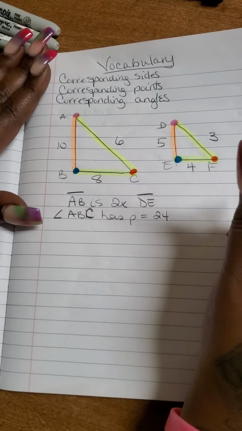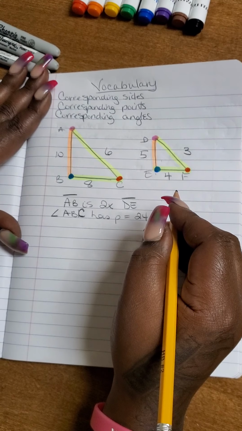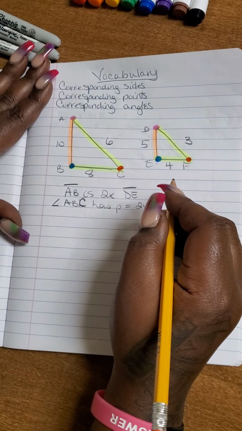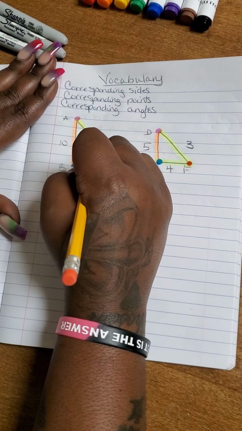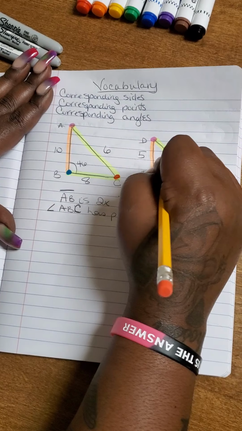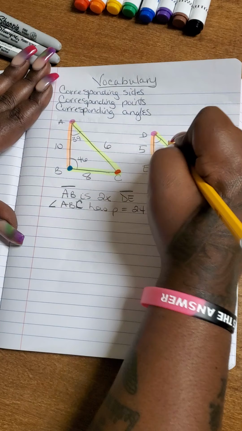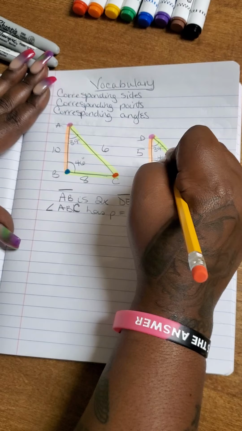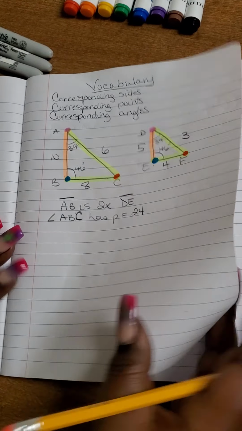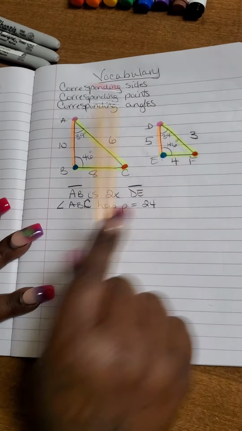All right, corresponding angles. Your angles will stay the same. No matter if your triangle shrinks, your angles will stay the same, and they will be in the same corner, in the same angle, but on a different shape. This measures 46, so this too will measure 46. If this measures 39, this too will measure 39. It's just that simple. Pressing forward, that's your little degree symbol.